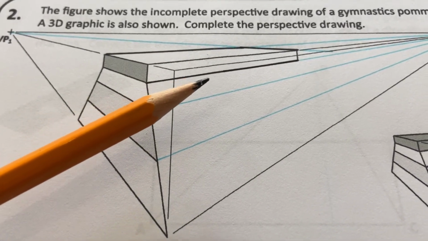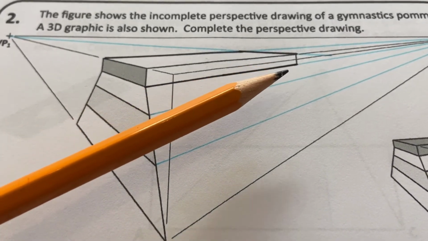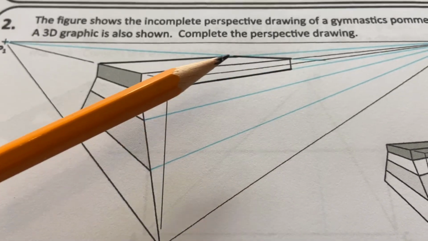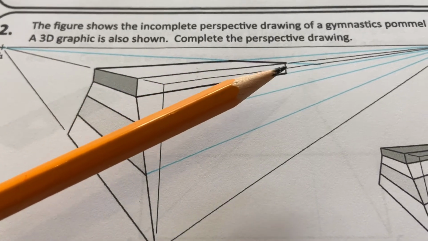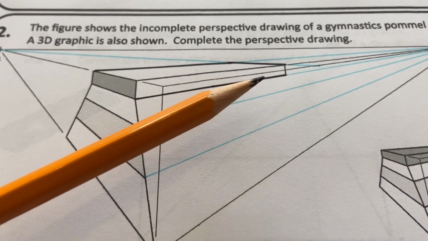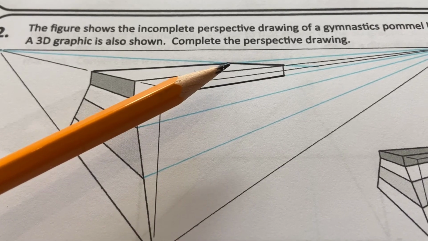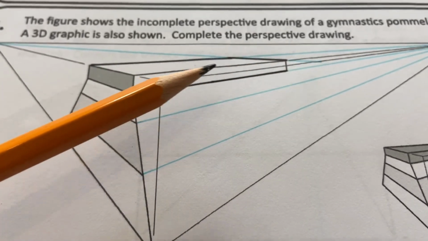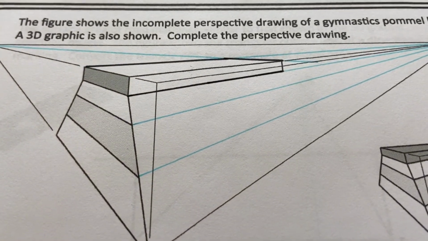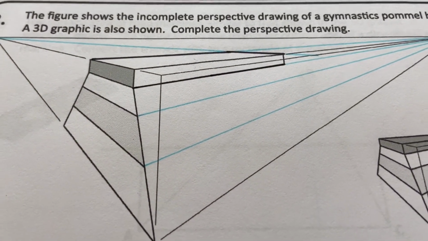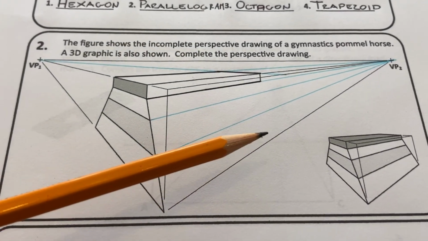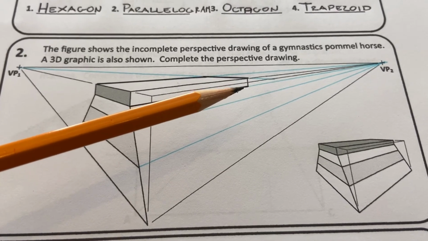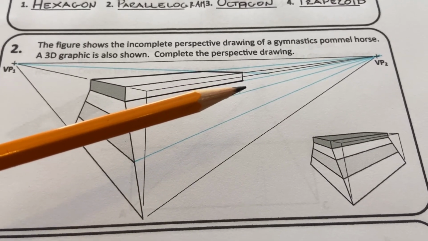So once you've brought those lines off to the vanishing points, we can then begin to heavy in the top. So if we extend that line over to here, we have this corner which is formed by that perspective line going back to VP1. That gives us the corner here which we drop down, and it will also give us this back corner here as this line that goes to VP2 crosses with this line going to VP1, and that completes the top of the pommel horse. Now, we have a point down here that we need to find in order to join it up to this point here in order to complete the perspective drawing.